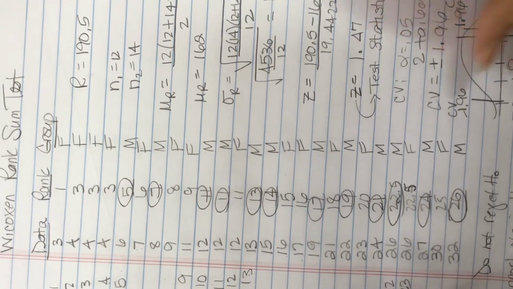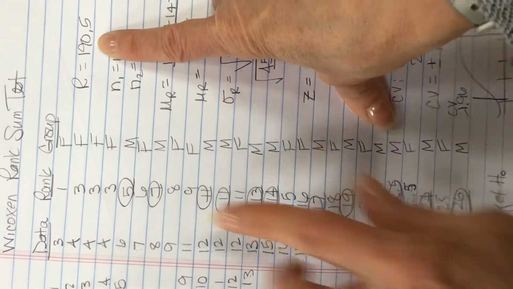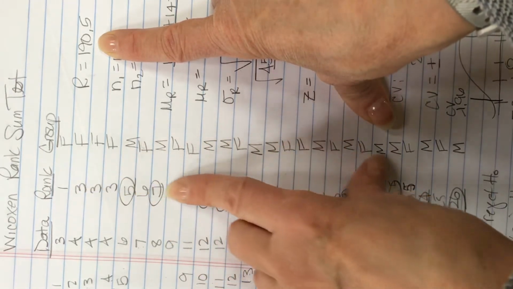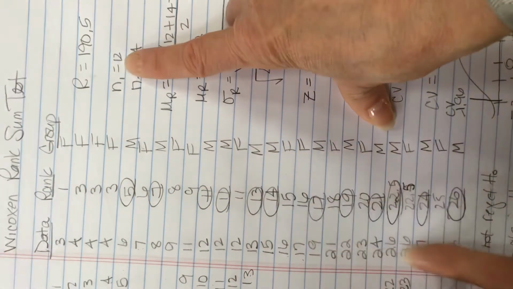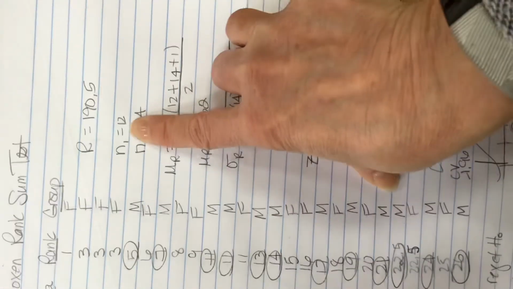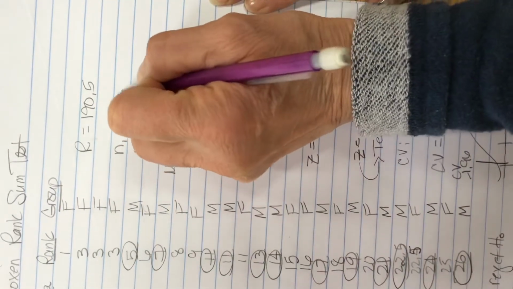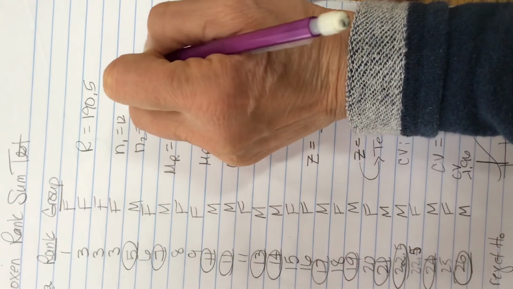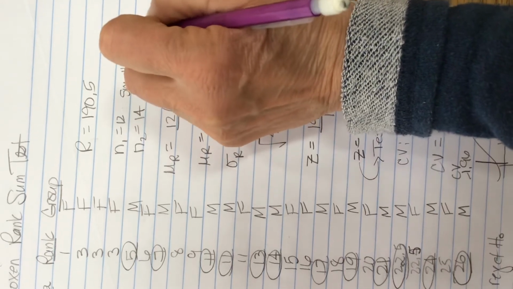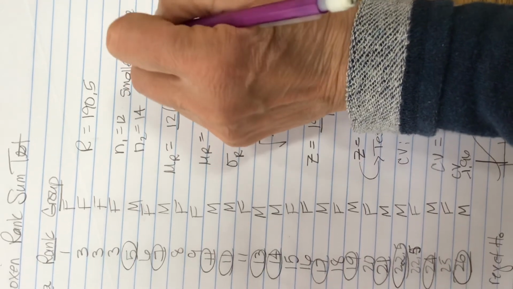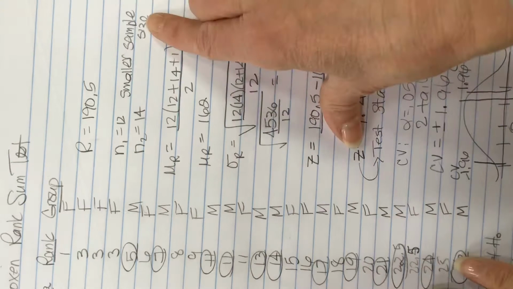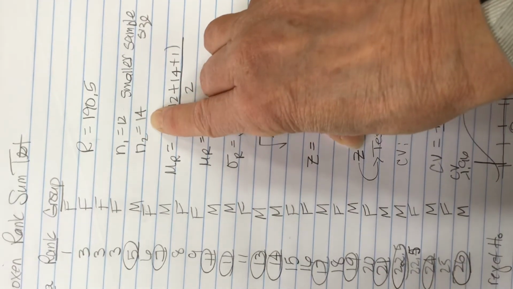Now we're going to go and find the ranks of the smaller class size. N1 has to be the smaller sample size, and then N2 is going to be the larger.